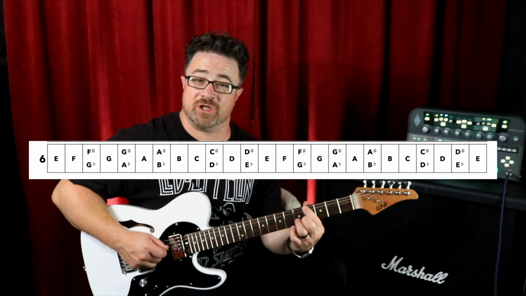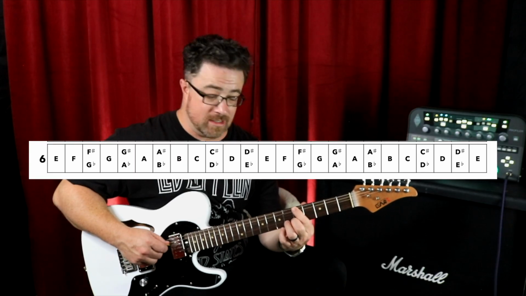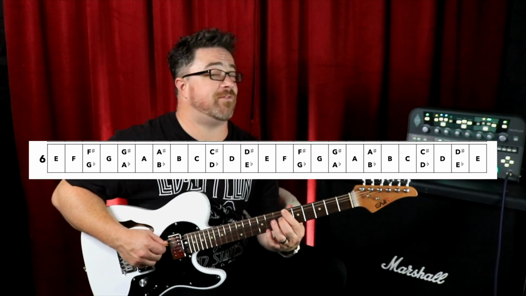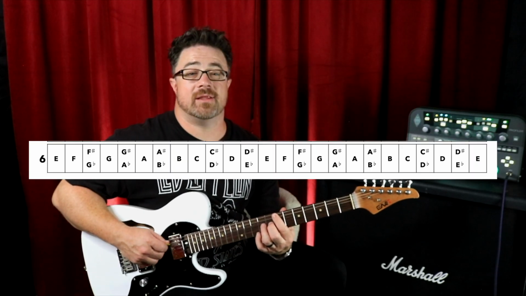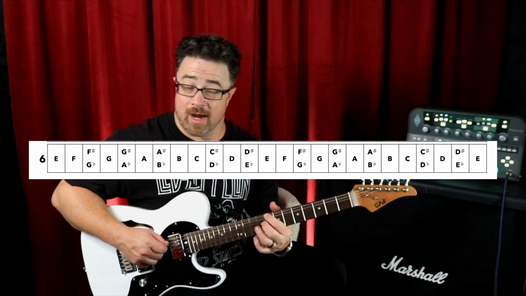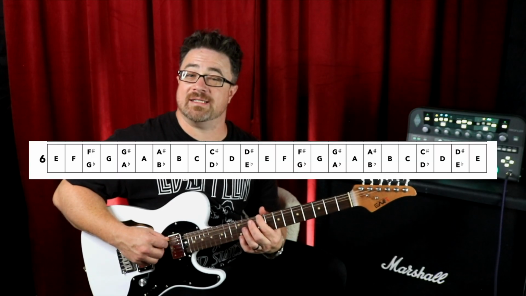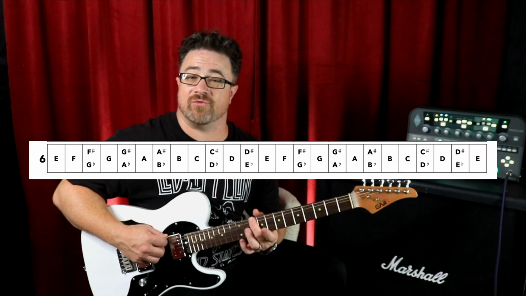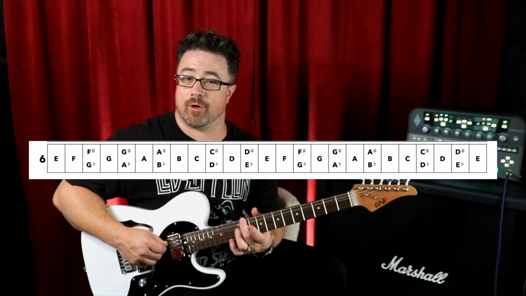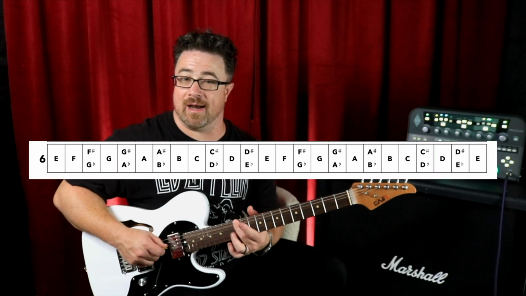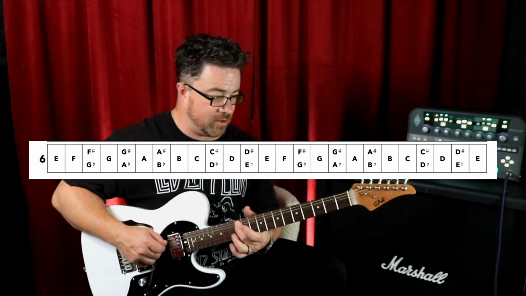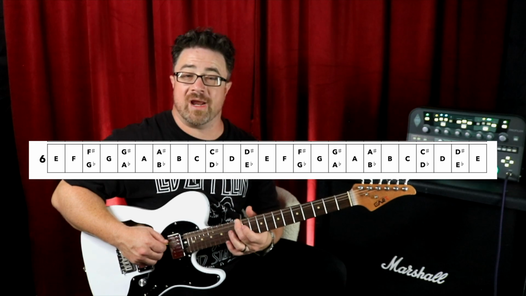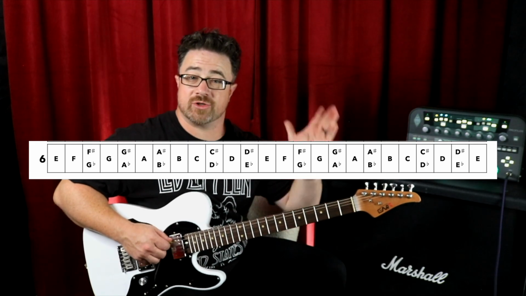The fourth fret is a G sharp. The fifth fret is A. The sixth fret is A sharp or B flat, more commonly called. The seventh fret is B. The eighth fret is C. And then the next fret, the ninth fret, is C sharp or D flat. The 10th fret is D, then we have D sharp or E flat, and then we have E again, right? So between your open and your 12th fret, we have all 12 musical notes.